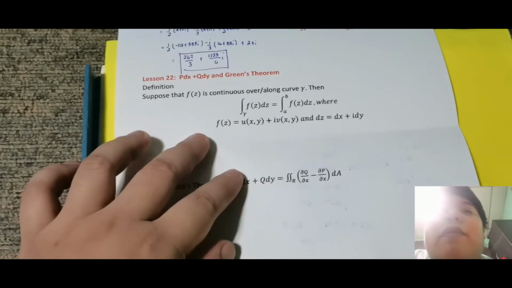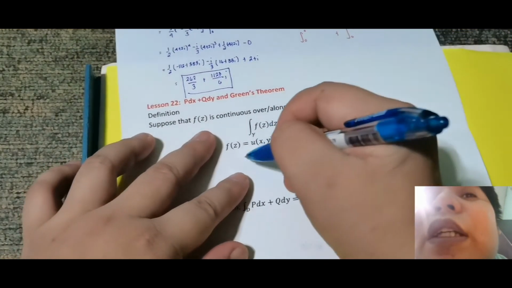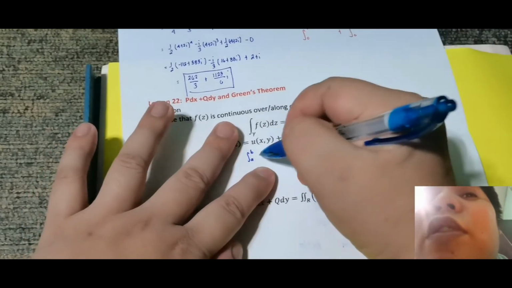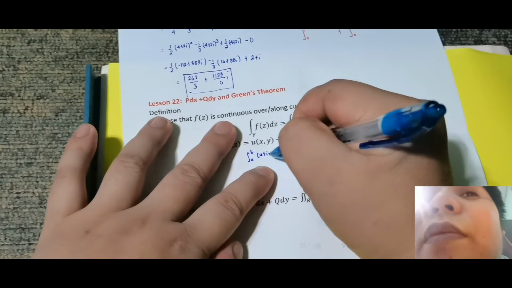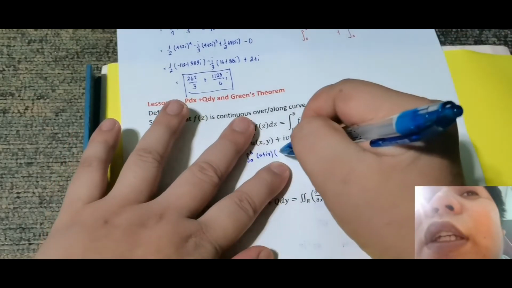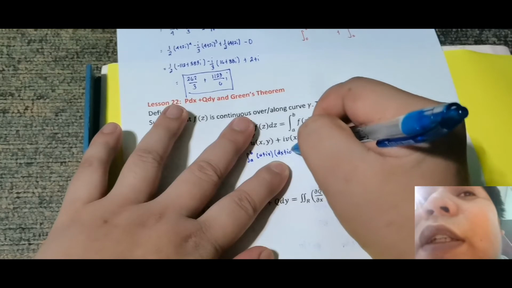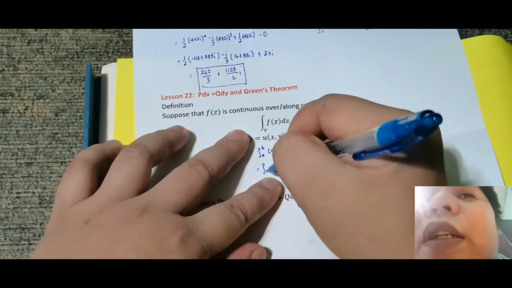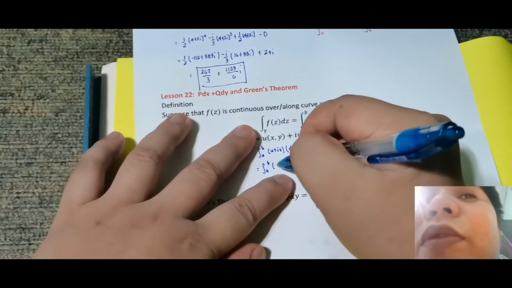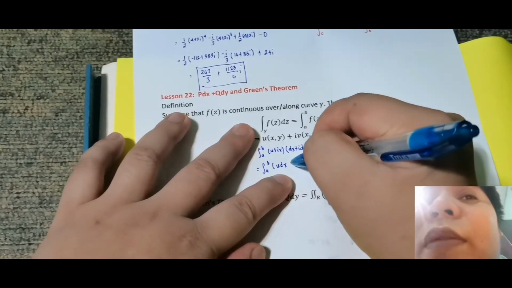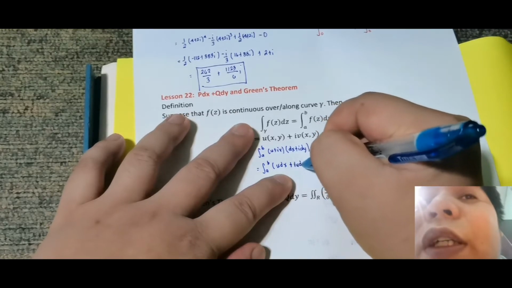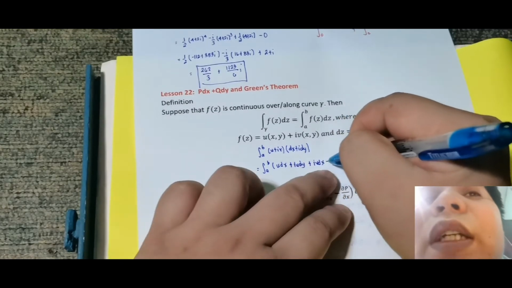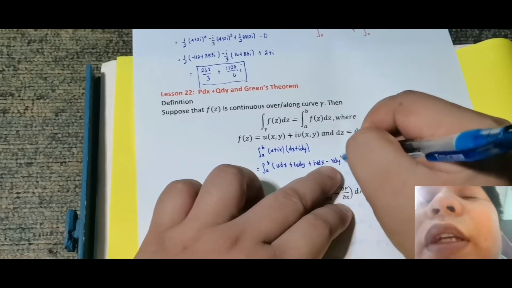Okay, so pag i-transpose natin yan, this is integral from a to b ng f of z, that is u plus iv. Okay, then this is dx plus i dy. Okay, then multiply natin further. This is equal sa integral from a to b ng u dx plus i u dy plus i v dx minus v dy.